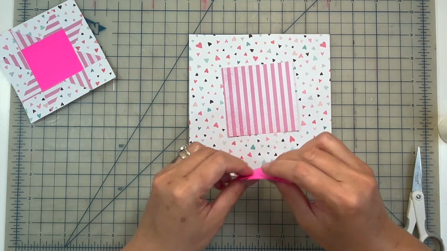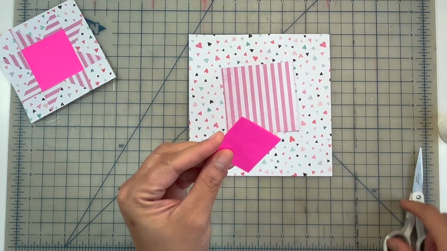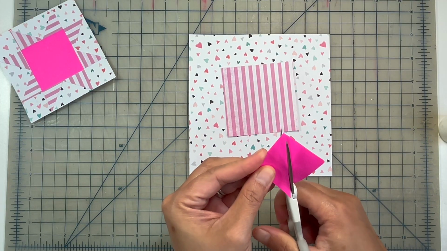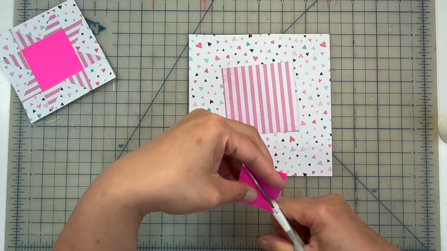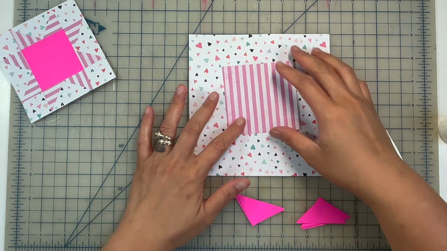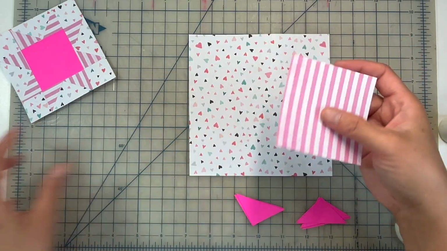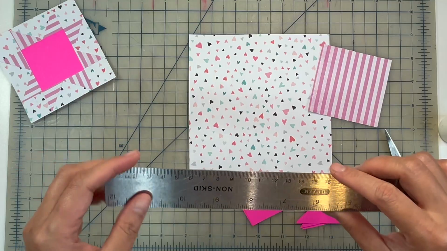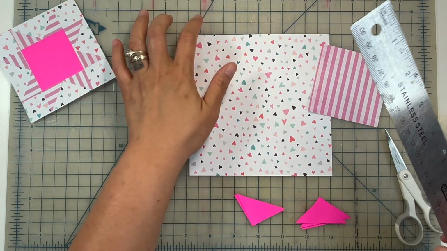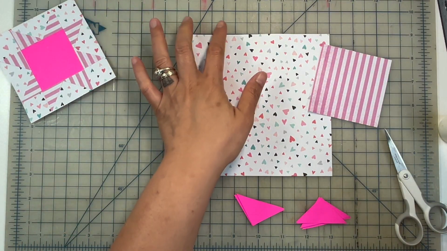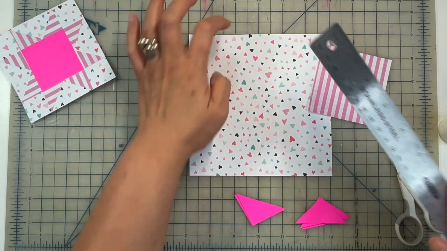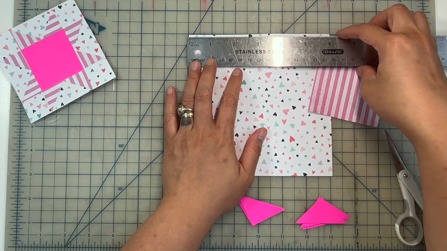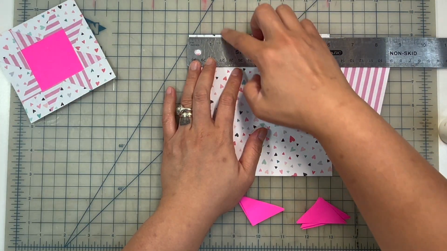So I just need to get my triangles, and half of 3 by 3 is 1.5. You can see it, that's 1.5. The squares would be 1.5. Yeah, so like right here.